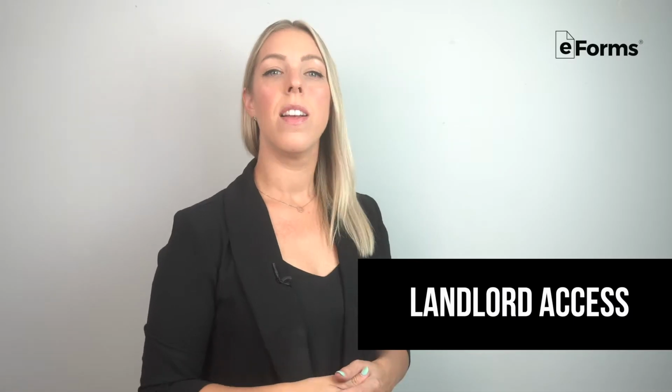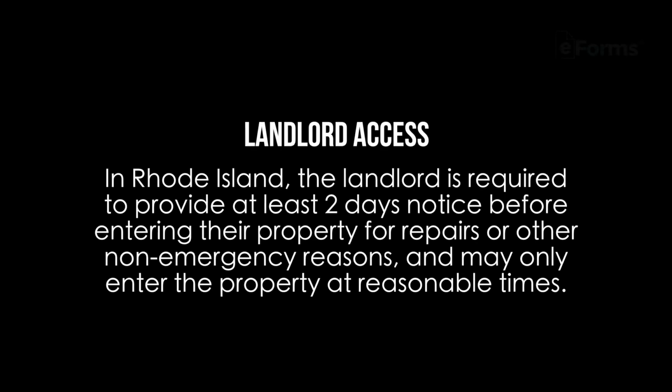disclosed to the tenant. Landlord access. In Rhode Island, the landlord is required to provide at least 2 days' notice before entering their property for repairs or other non-emergency reasons, and may only enter the property at reasonable times.